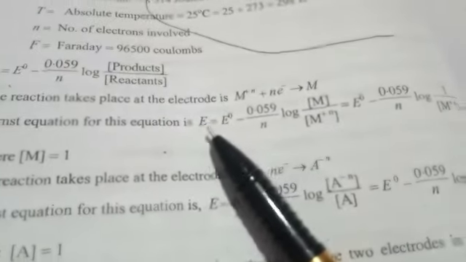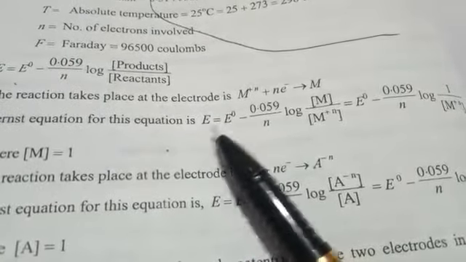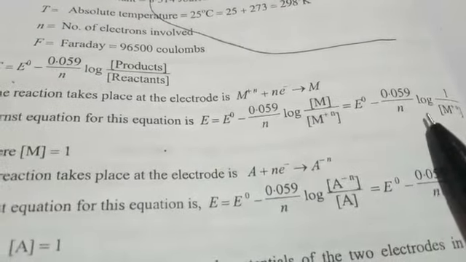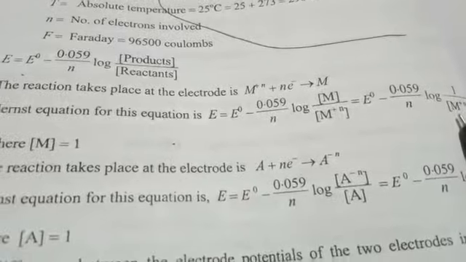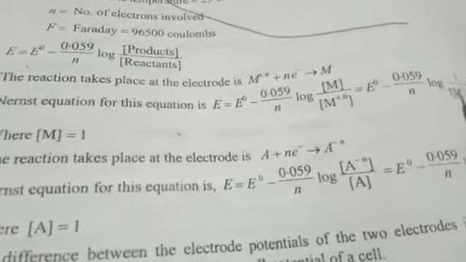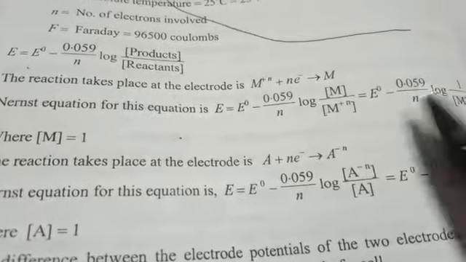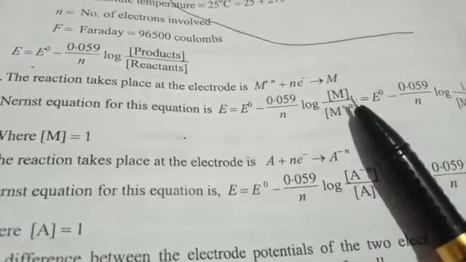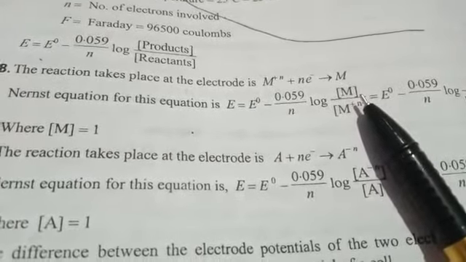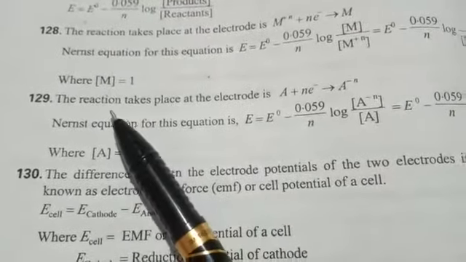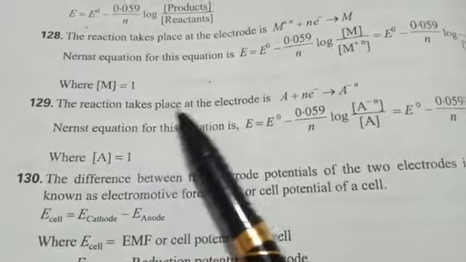So how can you write the Nernst equation here? The final form is E = E0 - 0.059/n log 1/Mn+. So you have understood why the concentration of metal is taken to be 1 here: in the Nernst equation, the concentration of a solid is always taken to be 1. Now let's check how to write the Nernst equation for non-metal electrodes.